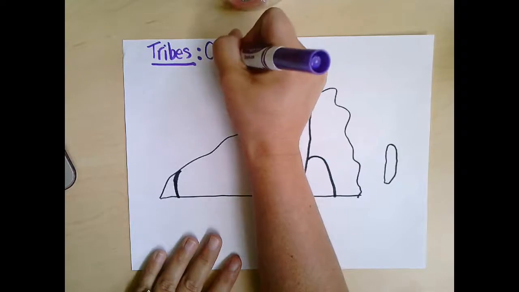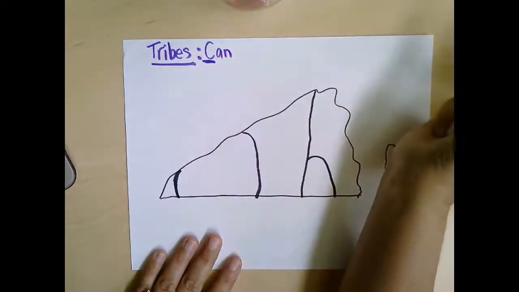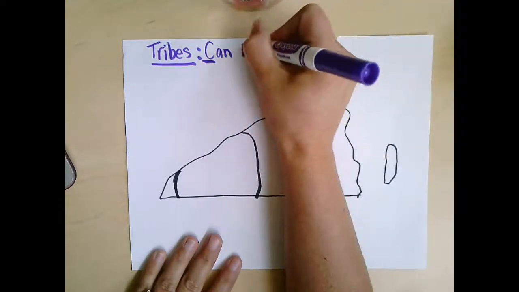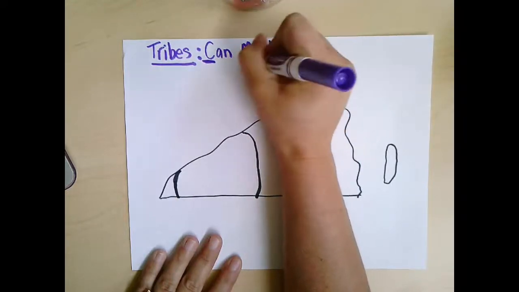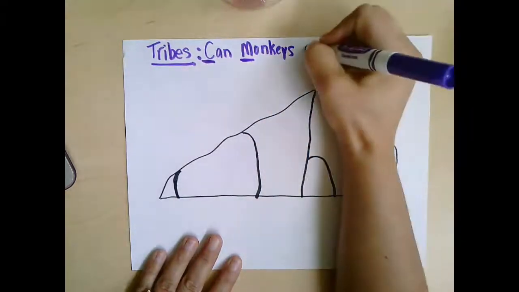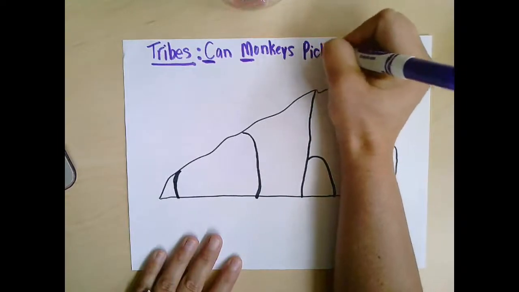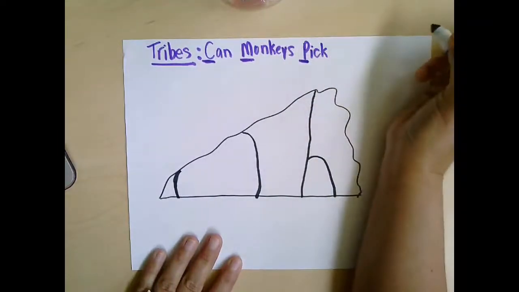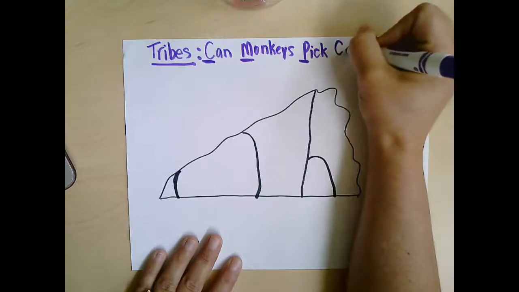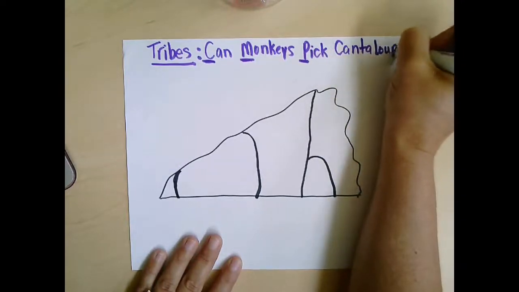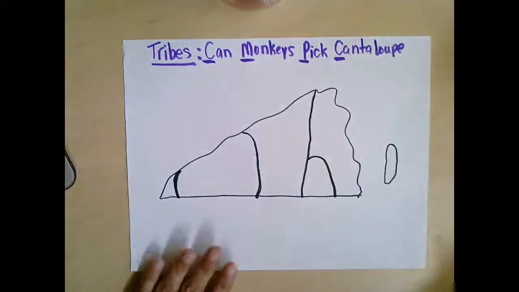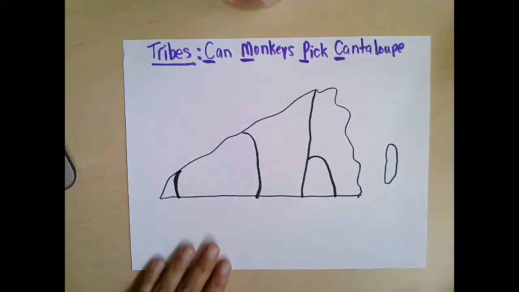Can, okay, underline that C, monkeys, underline that M, pick, underline that P, cantaloupe, underline that C. Can monkeys pick cantaloupe?